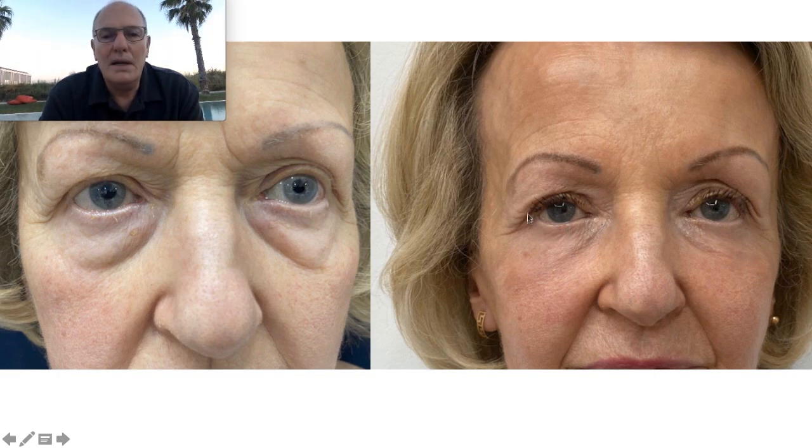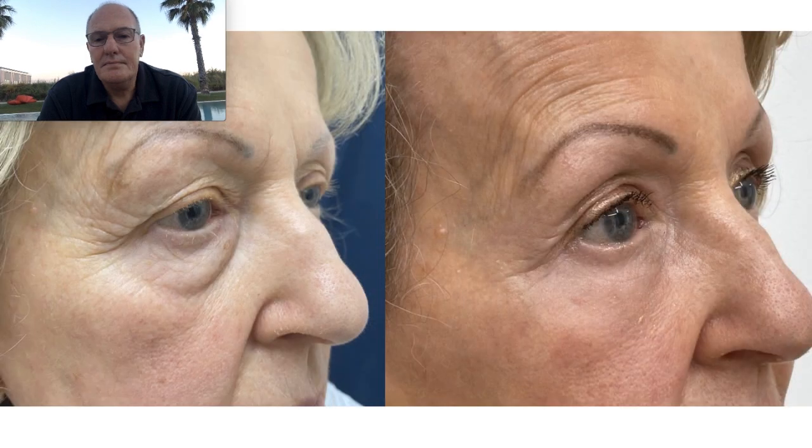No lower eyelid deformation, no scleral show. The lower eyelid protects the eyes. My technique, blepharoplasty, and also volume of the malar area.